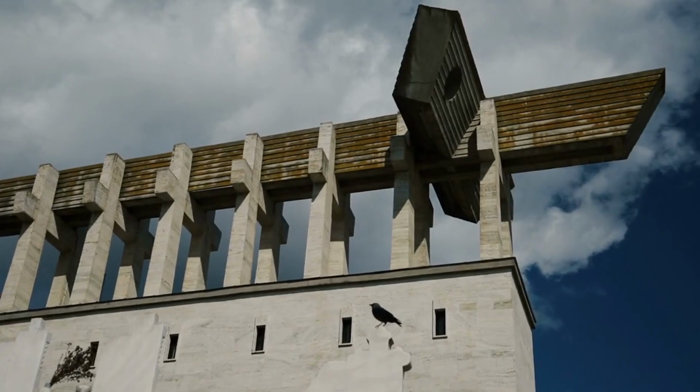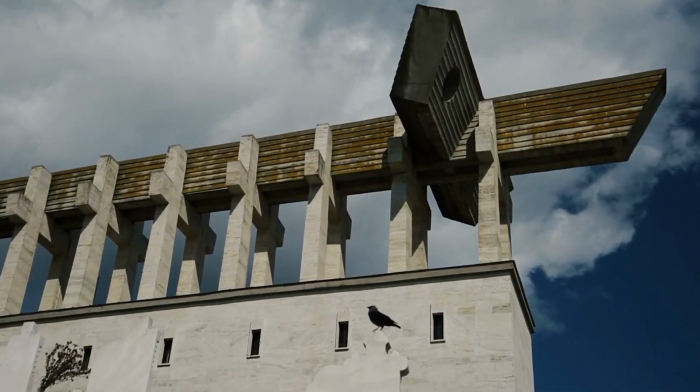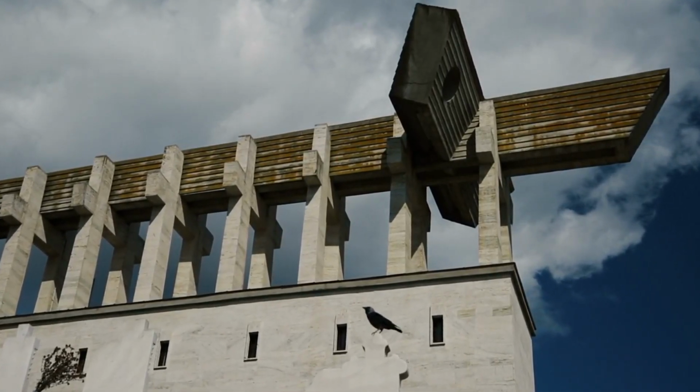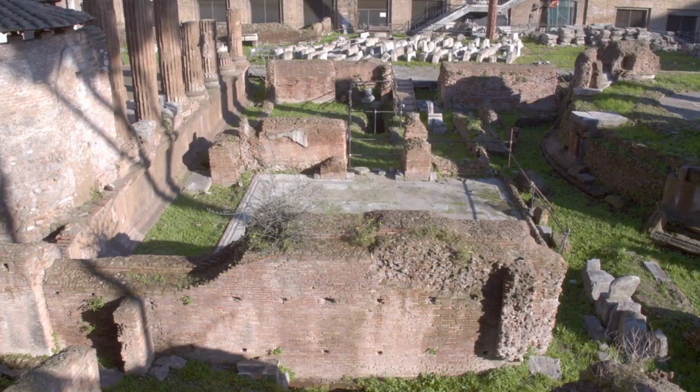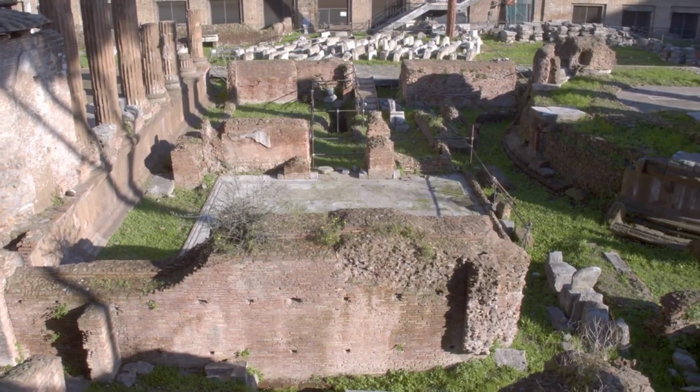The last Mauryan ruler, Brihadratha, was assassinated by his general, Pushyamitra Shunga, who then founded the Shunga dynasty. The power of the Maurya Empire had faded, but the legacy of Ashoka and the Mauryan administration continued to influence Indian politics, culture, and governance for centuries.